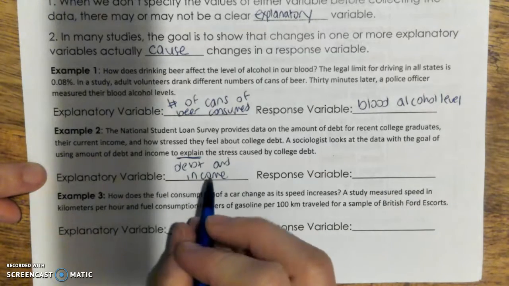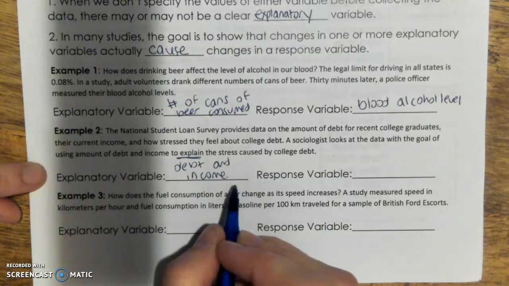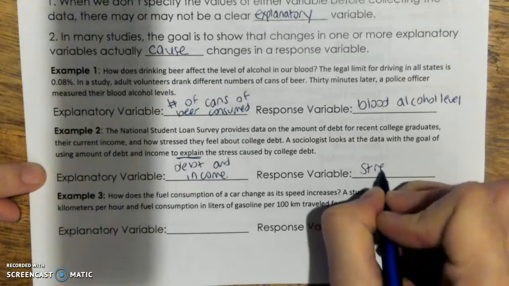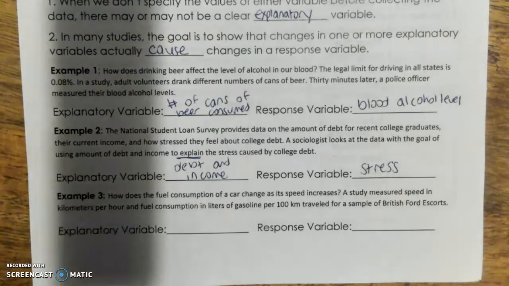Notice those are both quantitative, right? Your debt and your income would both be in dollars. And then explain the stress. So your response variable is stress. Now you would think, is stress a quantitative variable? Well, when they measure stress, or when you go to the doctor and they measure some sort of feeling, they ask you like, on a scale of 1 to 10, how much pain do you feel, right? So I assume they'd be doing the same thing here. On a scale of 1 to 10, how stressed out are you? And I would always answer with a 15.